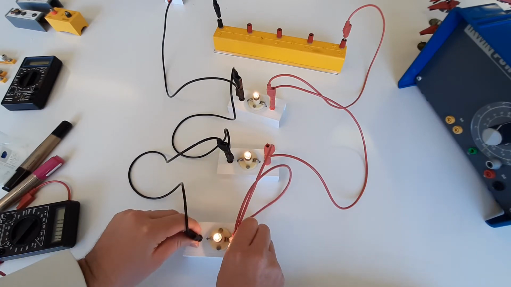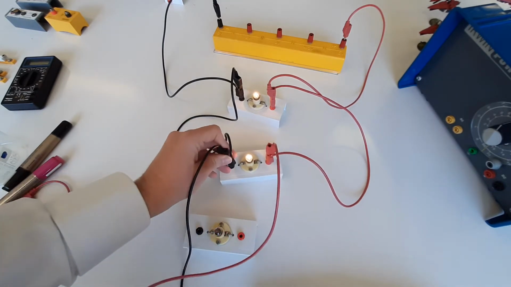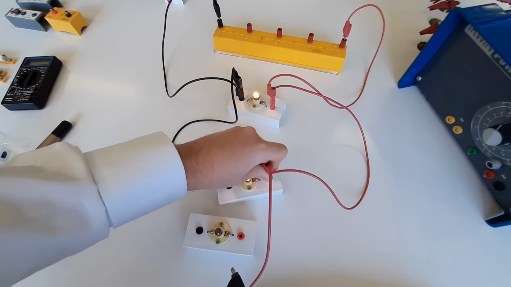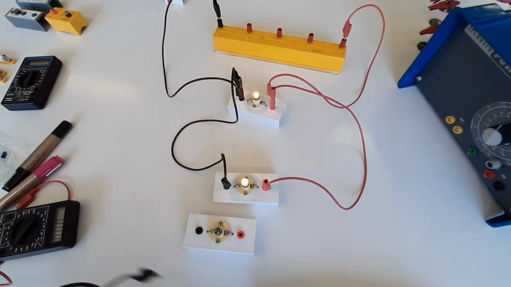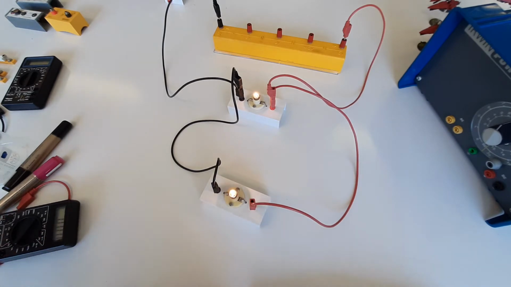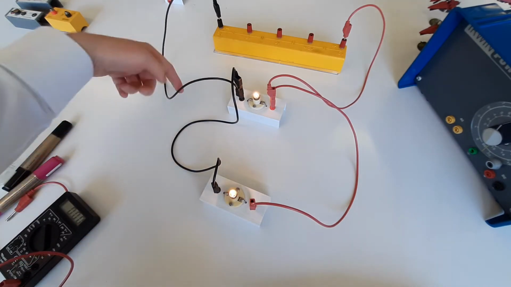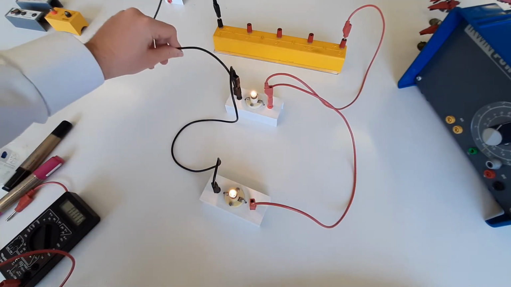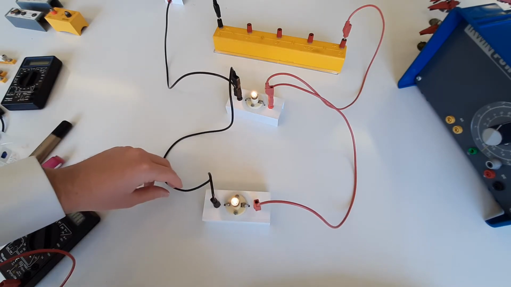For that reason, I'm just going to take this out, because I don't want this thing to burn out on me. Ow. Okay. Getting quite hot already. So, there we go. What we need to do now is look at how current is going to be here and here on the circuit.